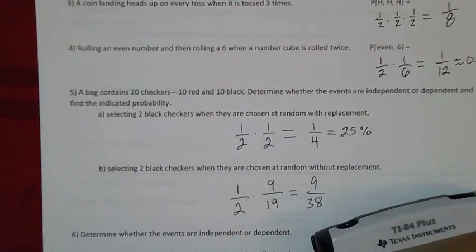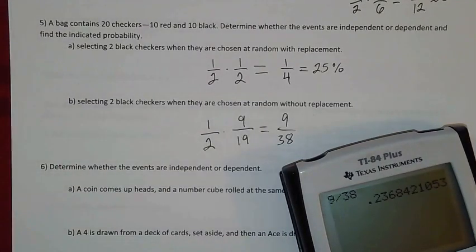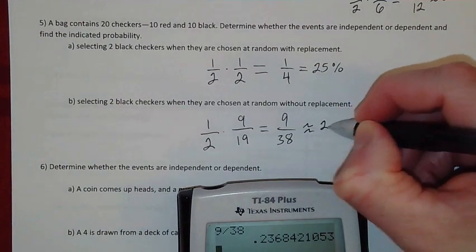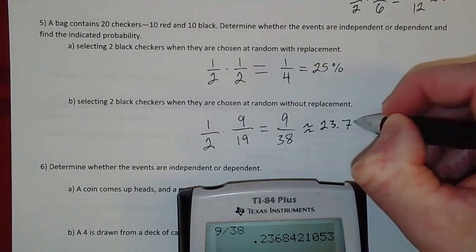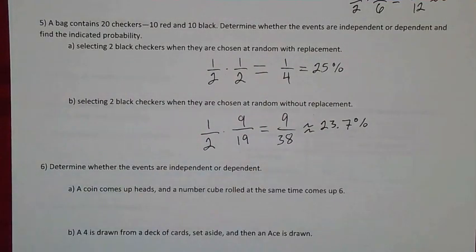I'll just get an idea. This would be slightly less likely than drawing 2 black checkers with replacement, but not by much. Let's see what it is. You can't see what I'm plugging in, but I'm just doing 9 divided by 38 on my calculator. And yeah, just slightly less than 25%, about 23.7%. Again, slightly less because that second draw has a little bit lower probability.